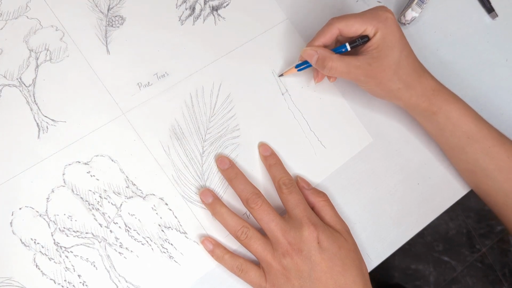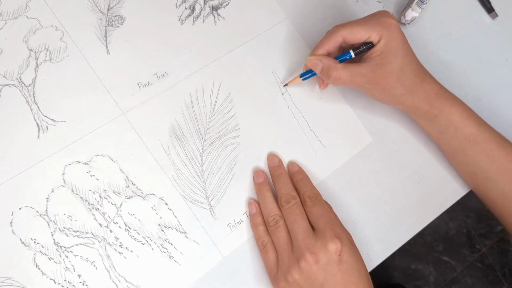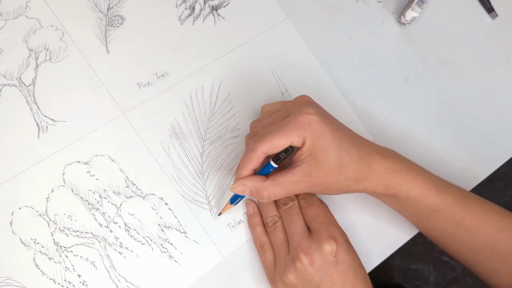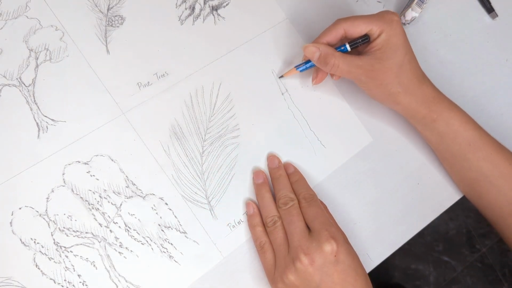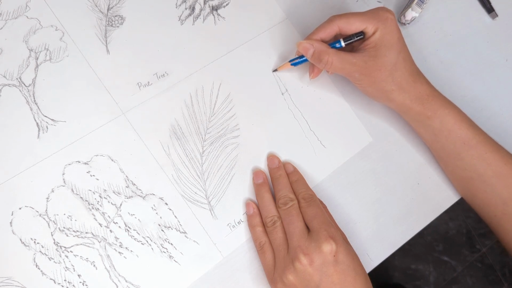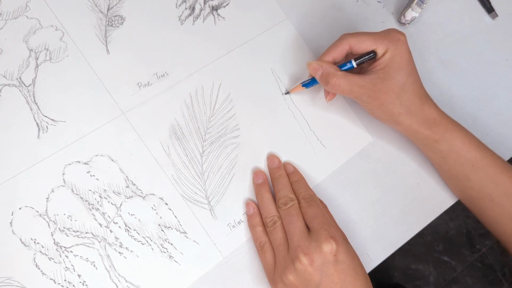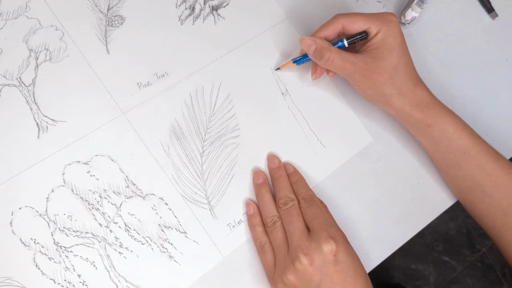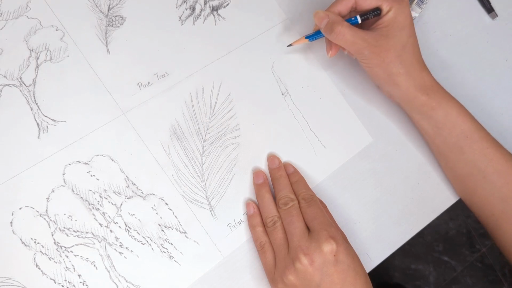Some of them have really bumpy leftover nodes from where they cut off the palm leaf here, and it's really textured. Today we're gonna go a little simpler and do the one with the green exposed stalk.